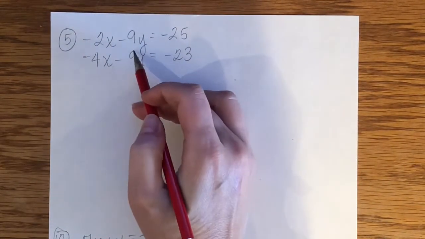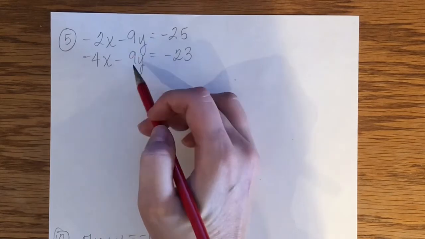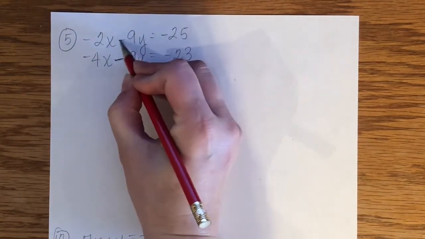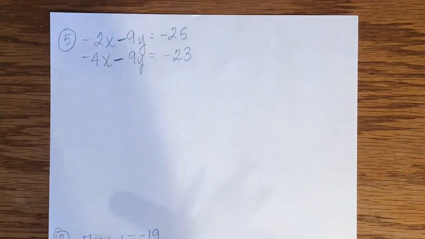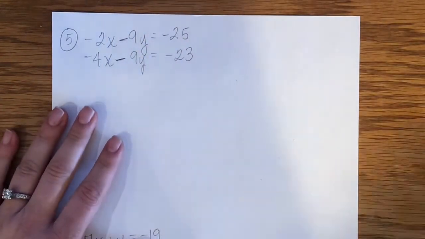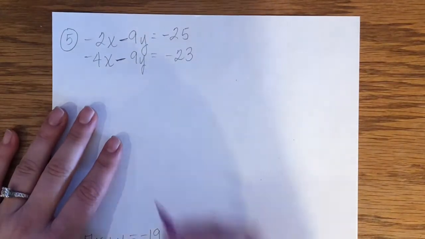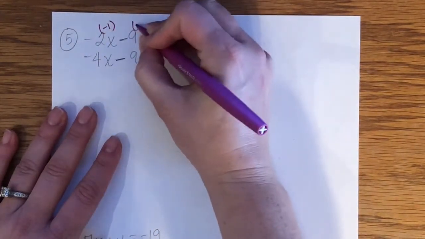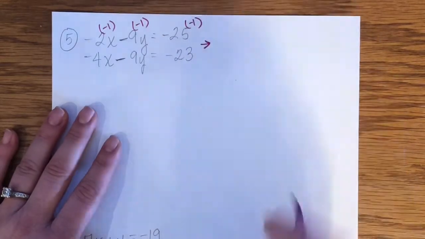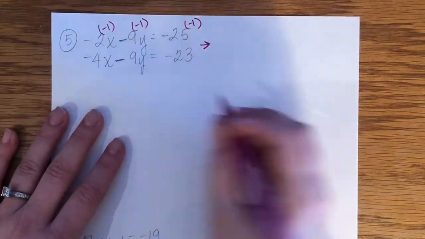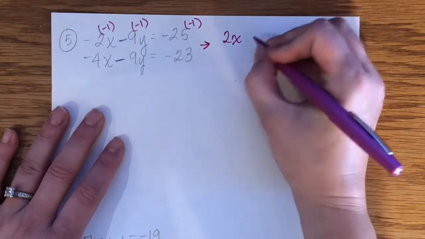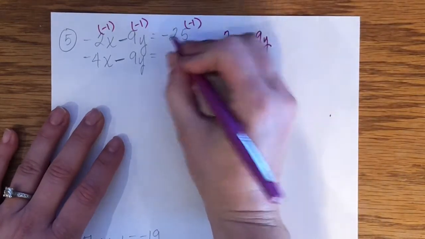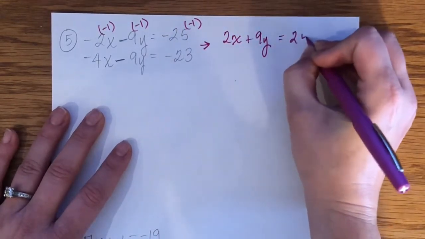Now the 9s are very close to being opposites. They're both negative. So what I want to do is I want to find a way to turn one of these 9s into a +9 because then I will have opposites. I will have -9 and +9. So what I'm going to do is I can choose either one. I'm going to go ahead and take the first one and I'm going to multiply the first one times -1. So every single thing in the first equation is going to be multiplied by -1. So that turns my new equation into -1 times -2 is going to be +2x. -1 times -9 is going to be +9y. And then -1 times -25 is going to be +25.